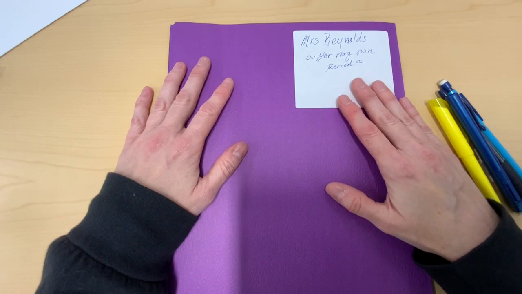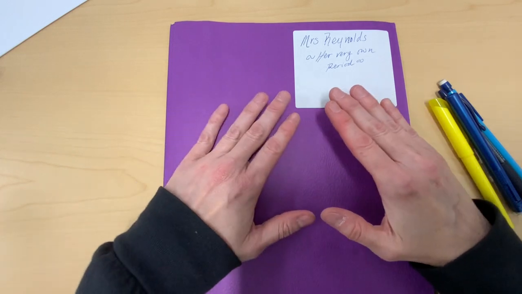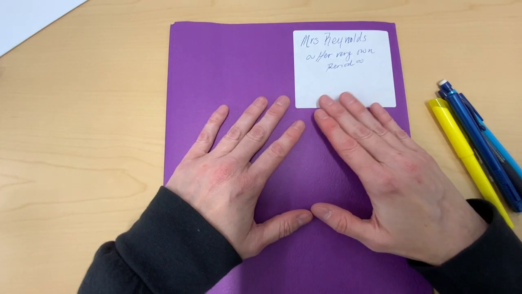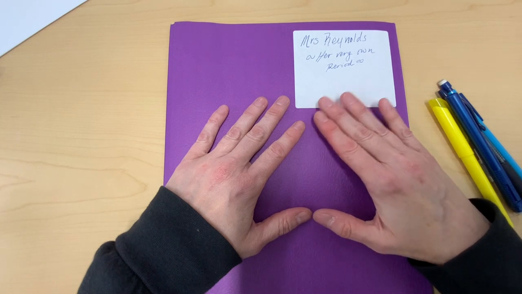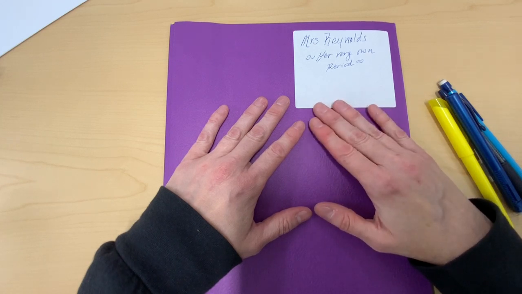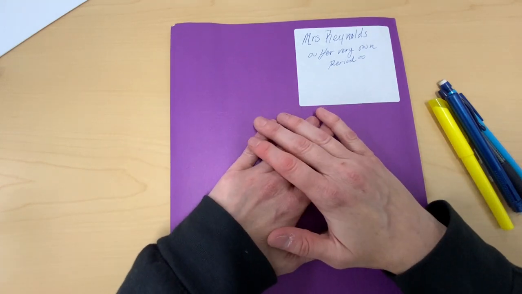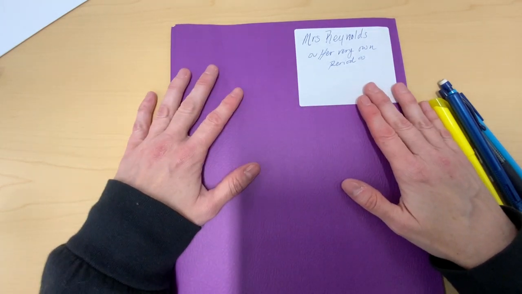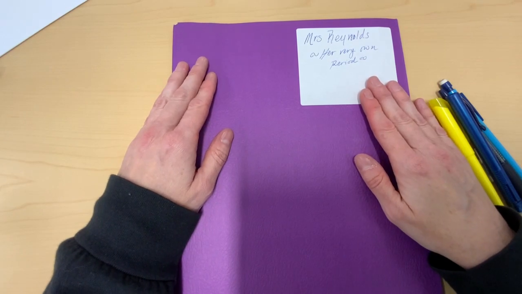If you destroy it, you will be responsible for making a new one. We will also call your parents together to let them know that you destroyed property within my classroom. When I give you something, I expect you to take care of it. And this especially, as you will see, we are going to use it a lot.